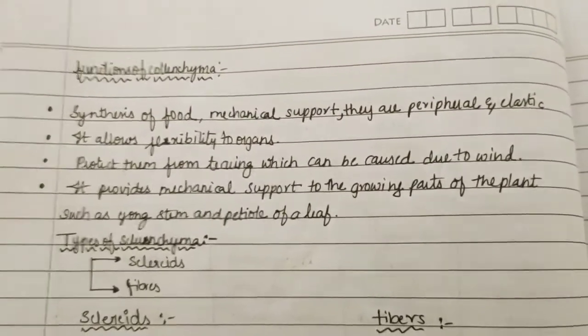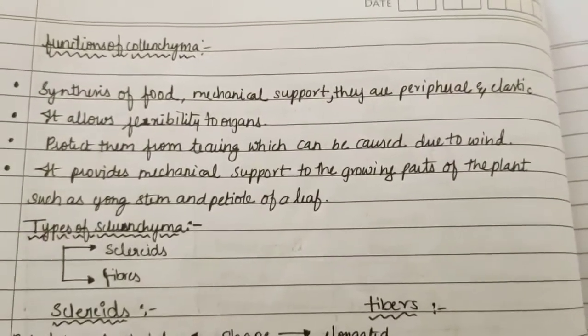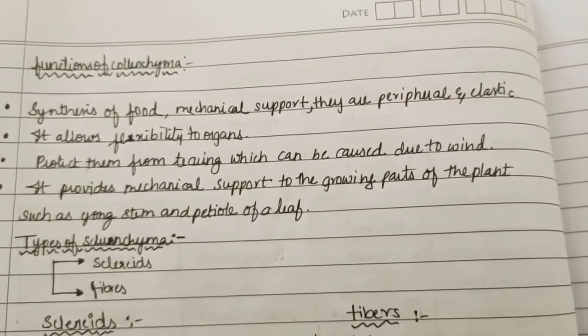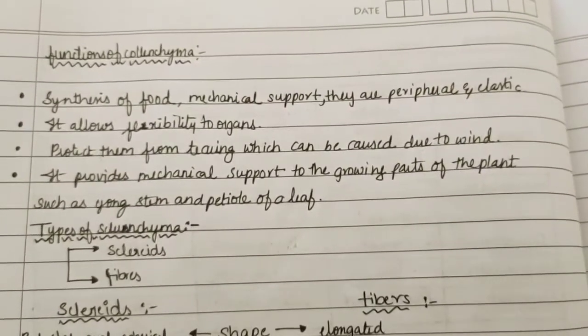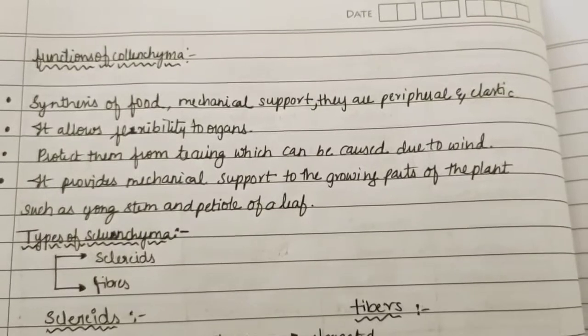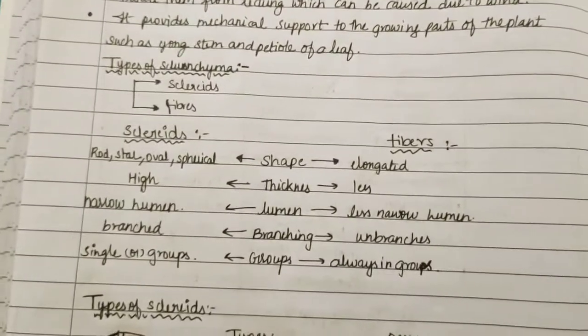Functions of collenchyma: synthesis of food and mechanical support. They are peripheral and elastic. They allow flexibility to organs. They protect them from tearing, which can be caused by the wind. They provide mechanical support to the growing parts of the plant, such as the young stem and petiole of a leaf.